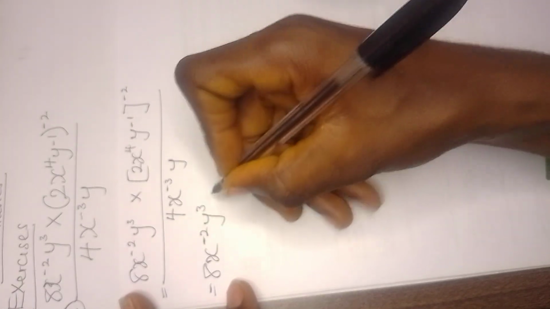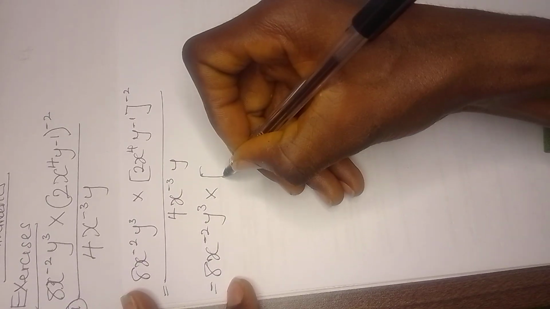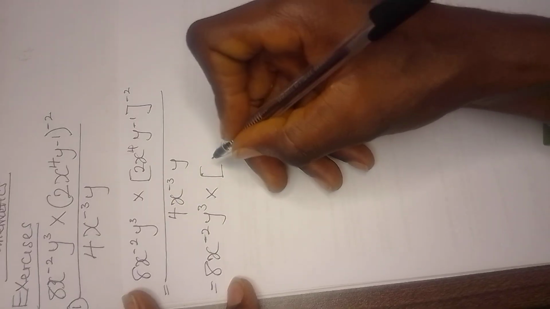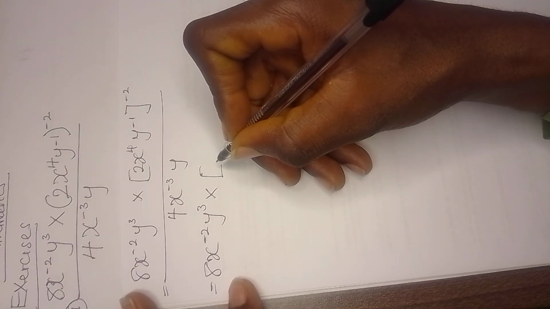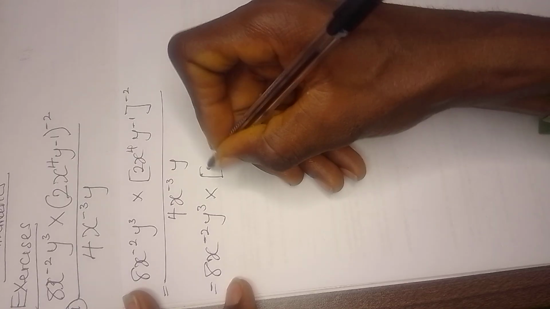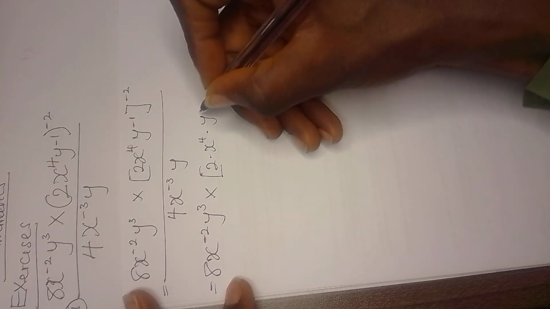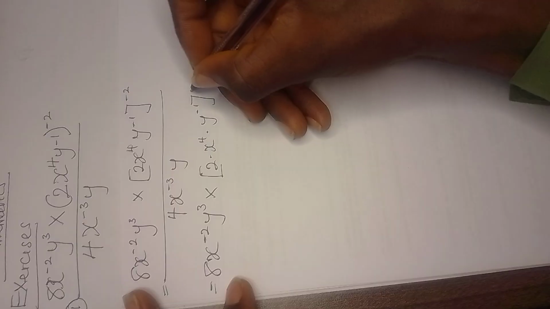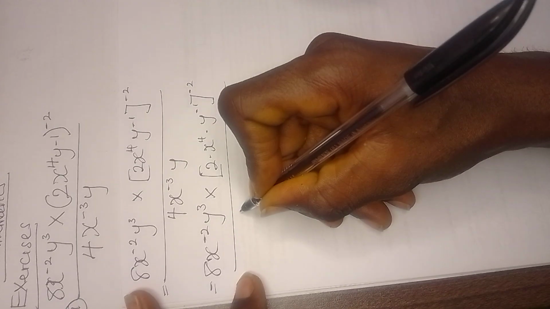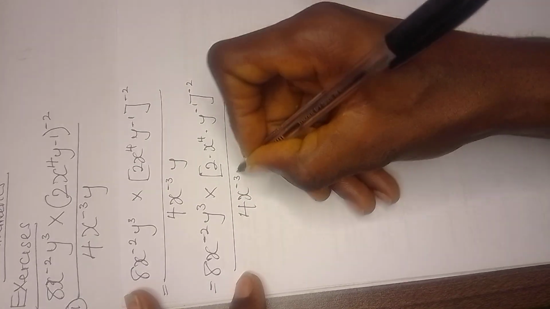8x raised to the power of minus 2, y raised to the power of 3, multiplied by, now I want to focus on the bracket. So to focus on that, I'm going to expand first, taking cognizance of the multiplication sign that you have in between the coefficients and other variables. 2 multiplied by x raised to the power of 4, then multiplied by y raised to the power of minus 1. There's a reason I'm doing it like this, so that when I'm applying the minus 2 to each element you have inside the bracket, it will be made evident. All over 4x raised to the power of minus 3, then y.